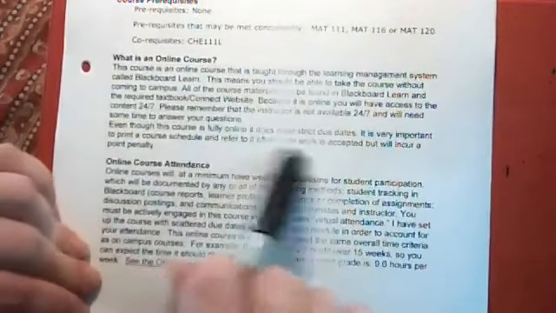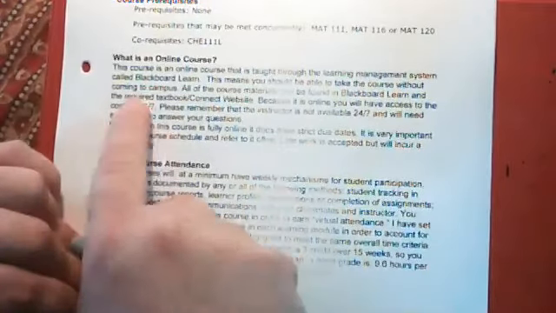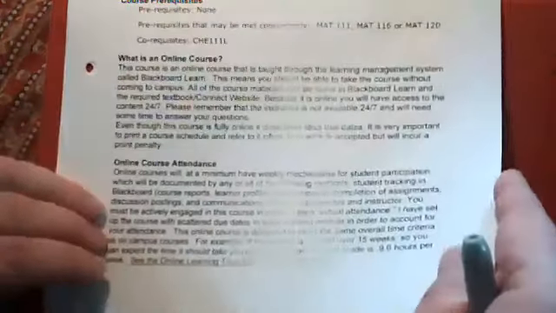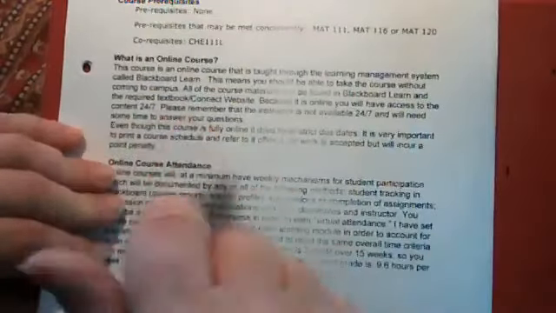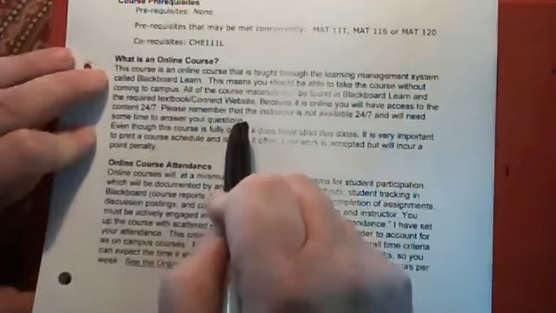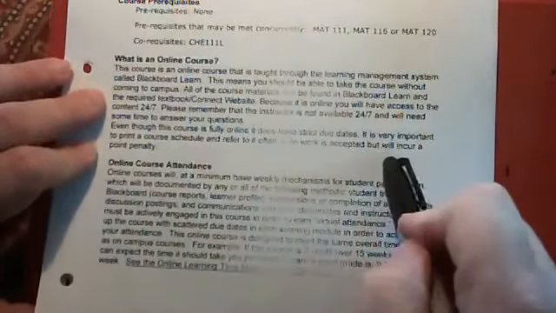There's a special section in this syllabus, and it looks like somebody needs a new toner cartridge. But anyway, there's enough of it here that you can look at your own copy and see what's going on anyway. There's a brief description of what an online course is and how it's different from meeting in person.